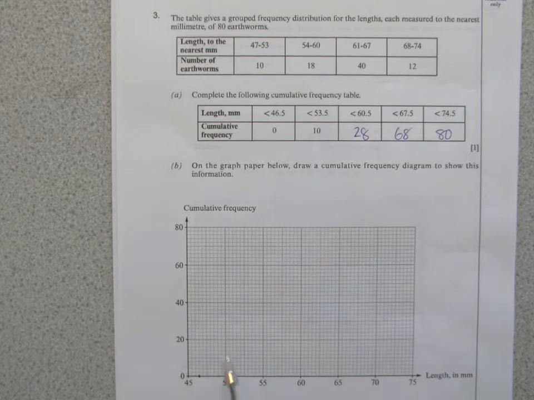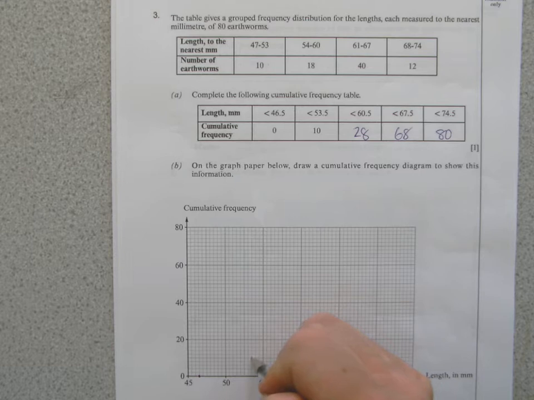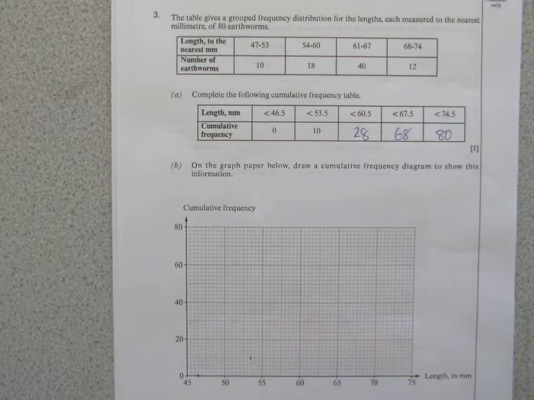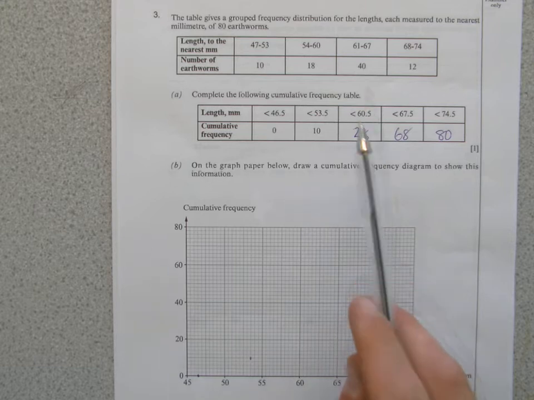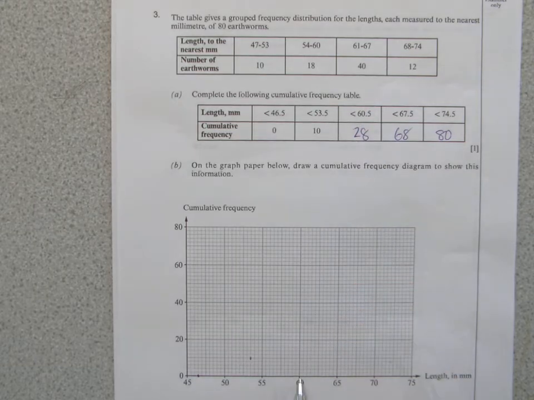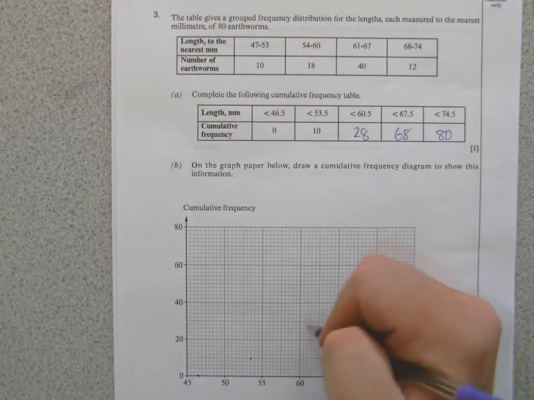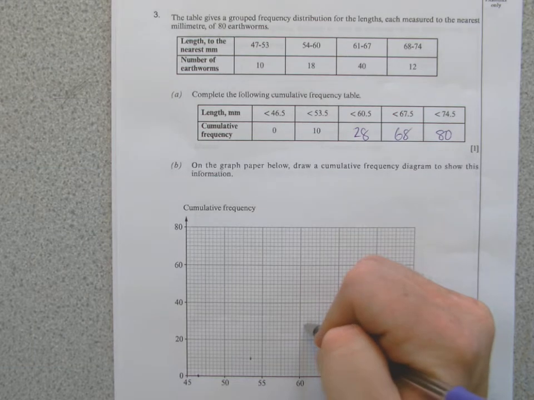Then 53.5. Well, there's 50, there's 53 there, so 53.5 is here, and that's going to be 10, so you can go up to 10. It's awkward, so be careful of the scale, check, and put the dots in the right place. 60.5 then is 28, so 60 here, 0.5 is 1 square across, and that's 28. So 28 is going to be here.